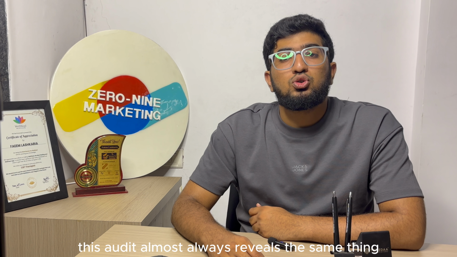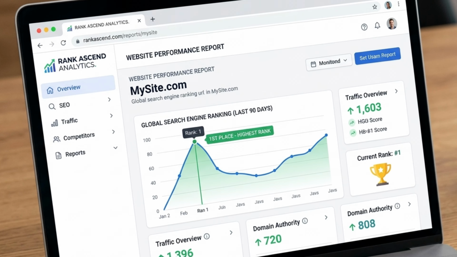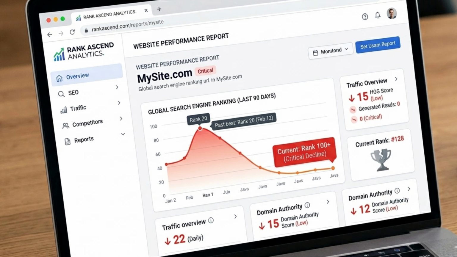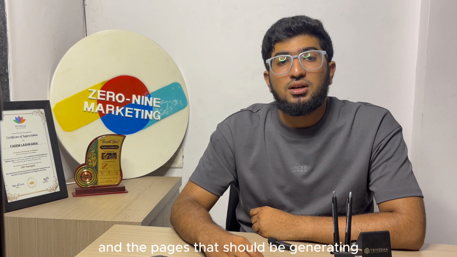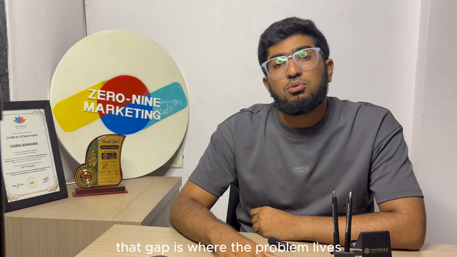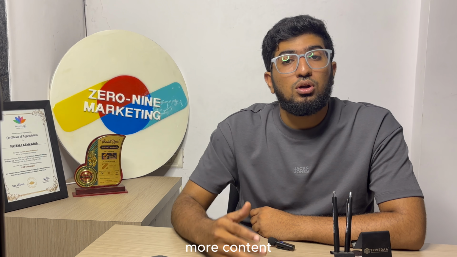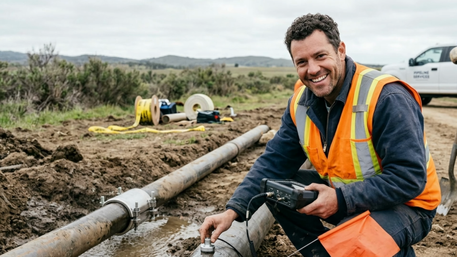This audit almost always reveals the same thing. The pages that rank the highest are not the pages that generate leads, and the pages that should be generating leads are getting barely any traffic. That gap is where the problem lives. And fixing that does not require publishing more content, it requires understanding where the pipeline is leaking and plugging those specific holes.